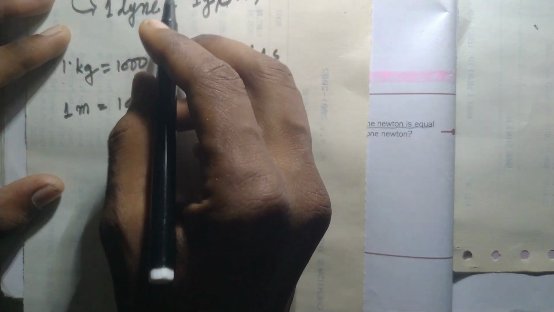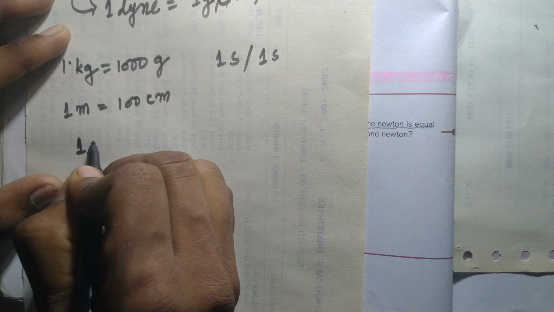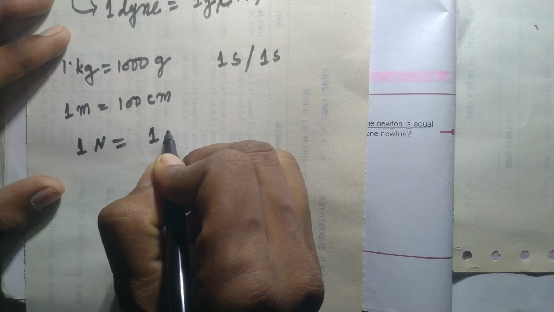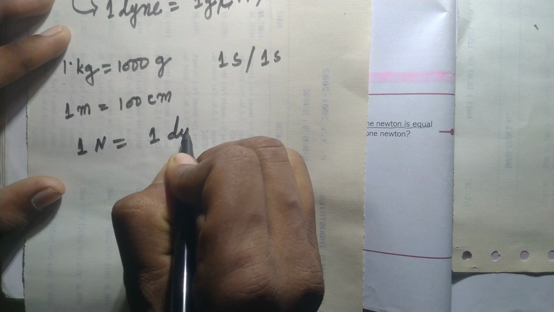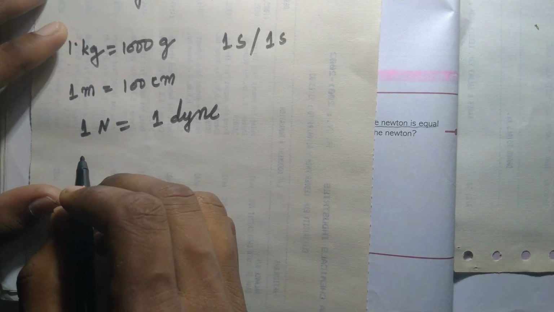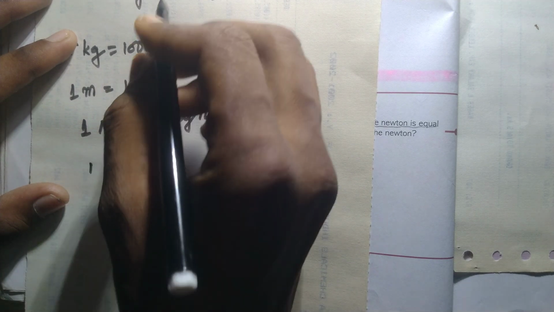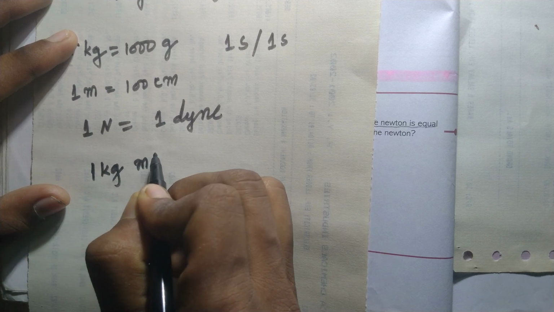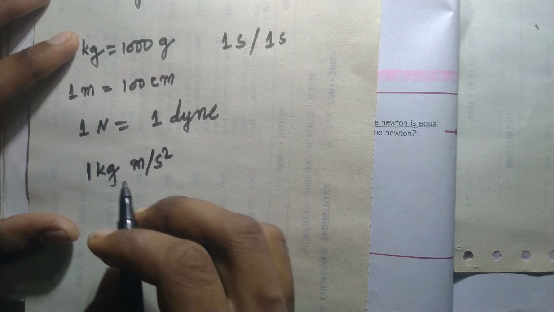Let's find out the relation. 1 Newton equals how many dyne? 1 Newton is 1 kilogram meter per second square.